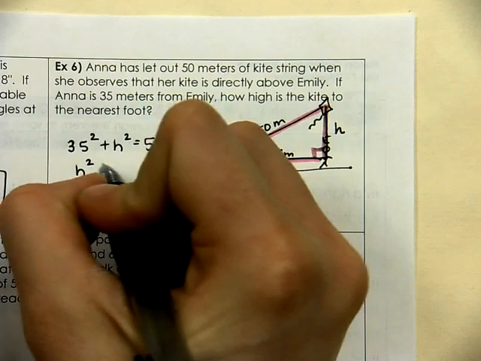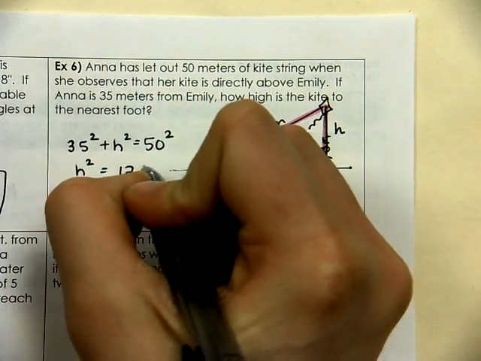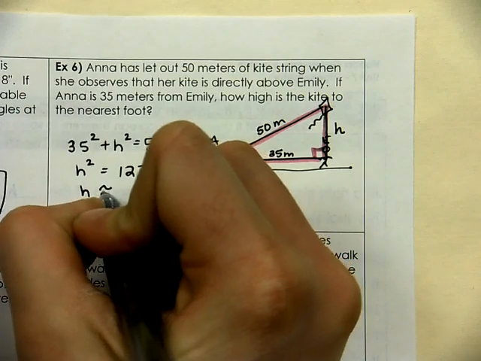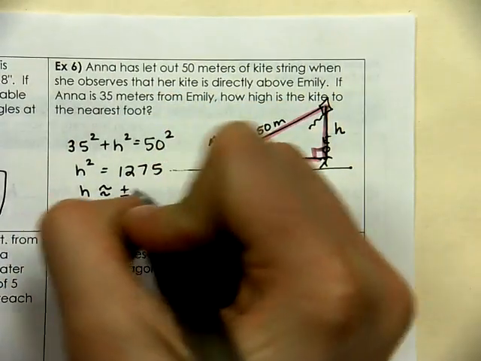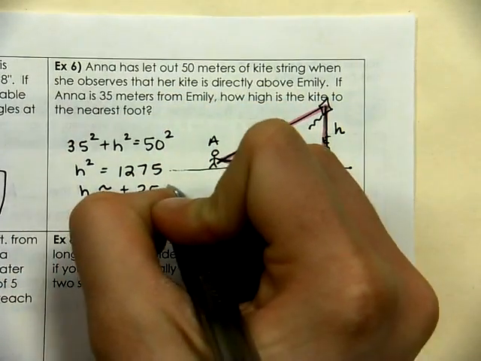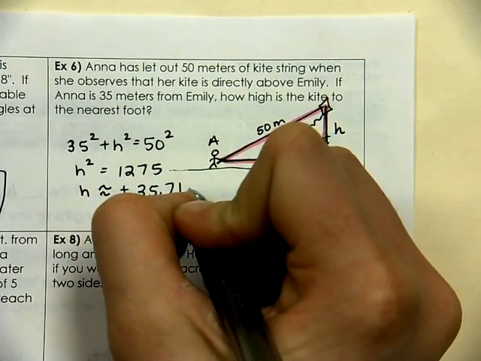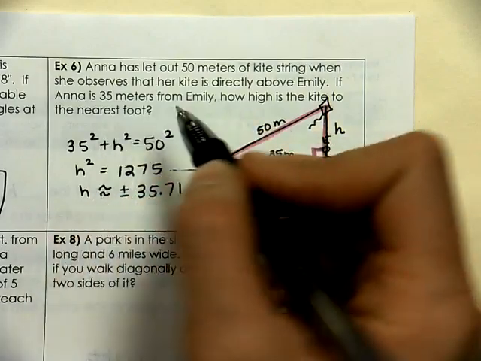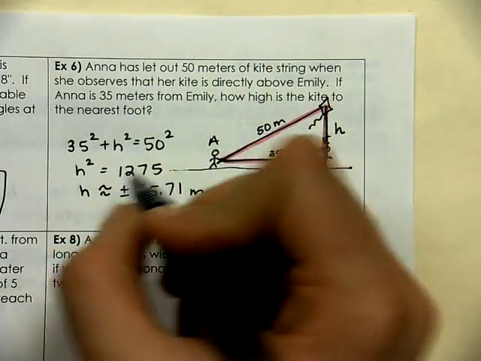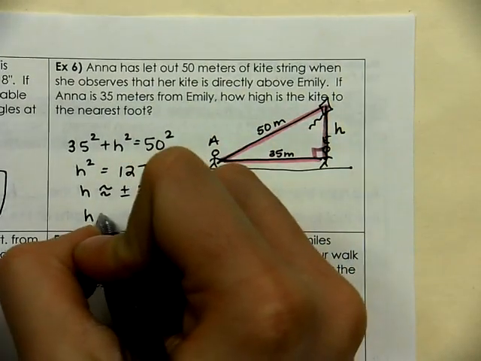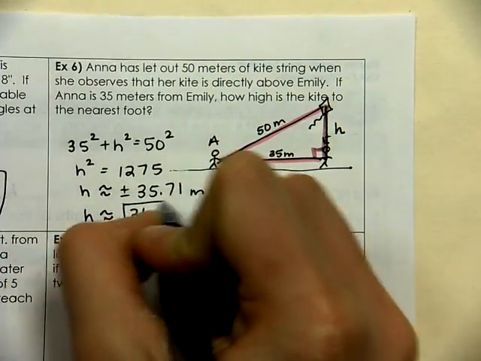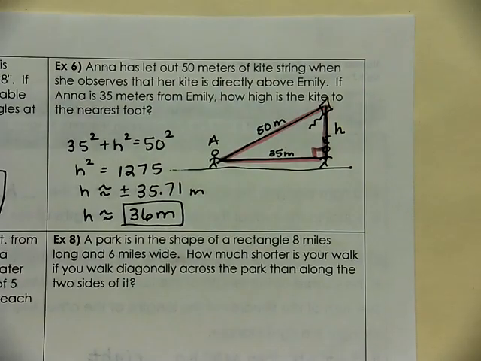If I solve this, I have that height squared is equal to 1275. I take the square root. Height is approximately plus or minus 35.71 meters. It wants to know to the nearest foot. Well, we know it can't be negative, so the height is about 36 meters.